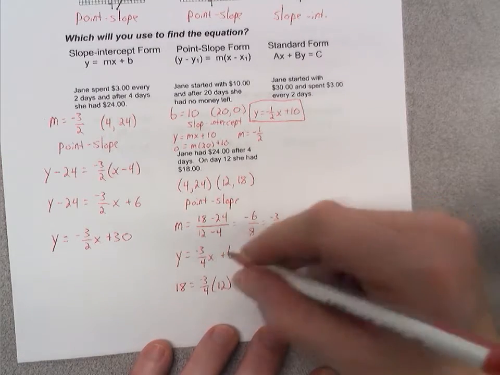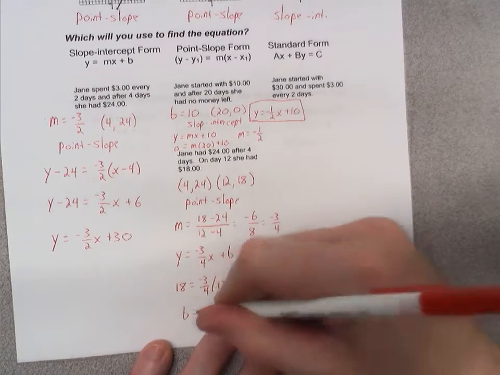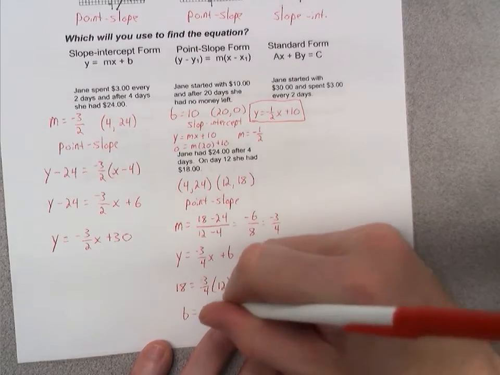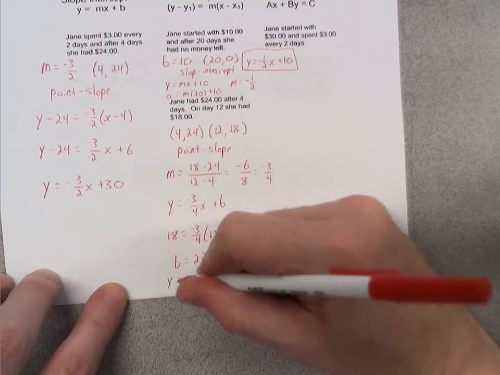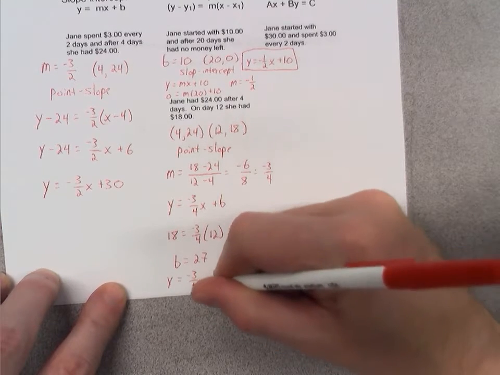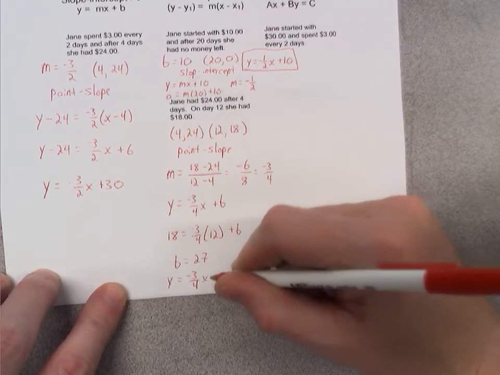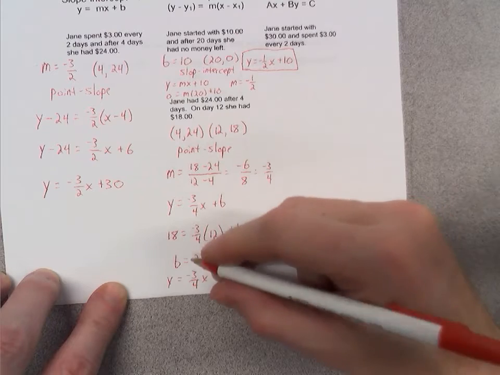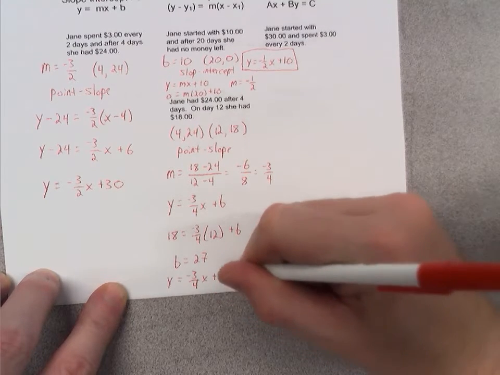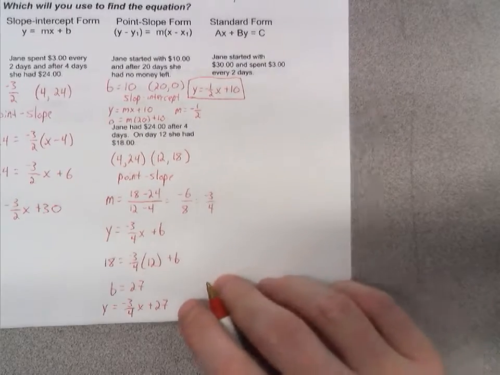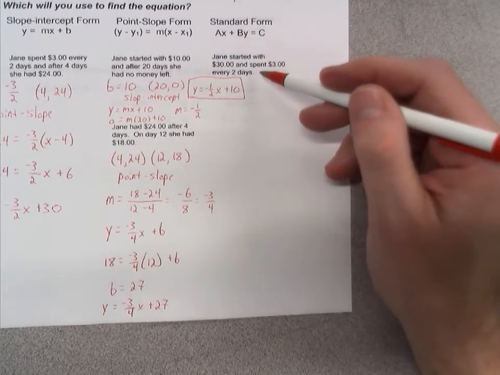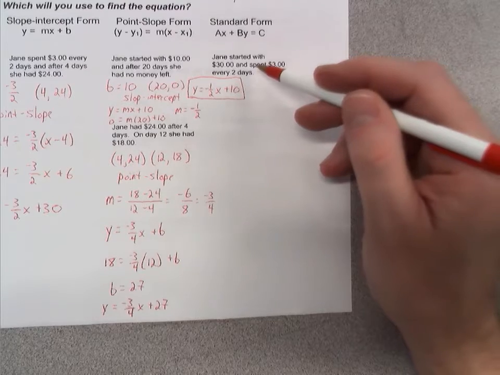If I go through and solve, I would find that b is equal to 27. So that means y equals -3/4 x plus 27.